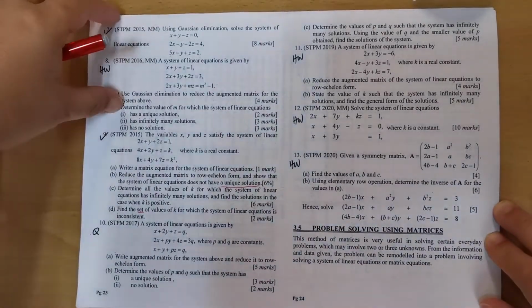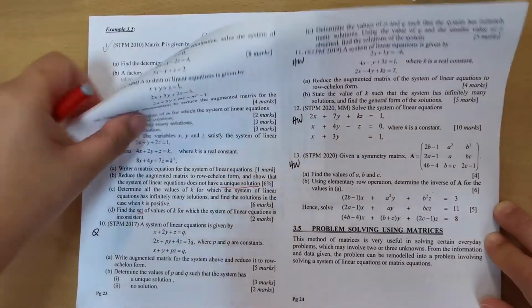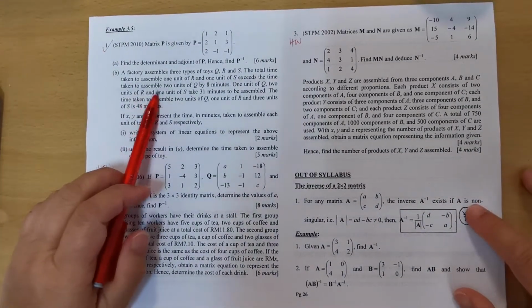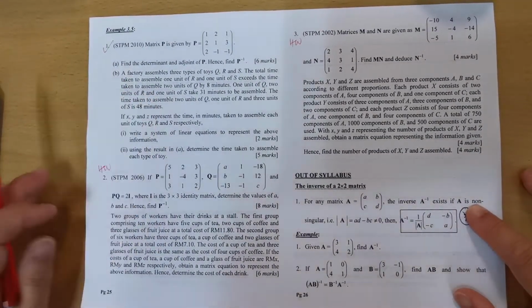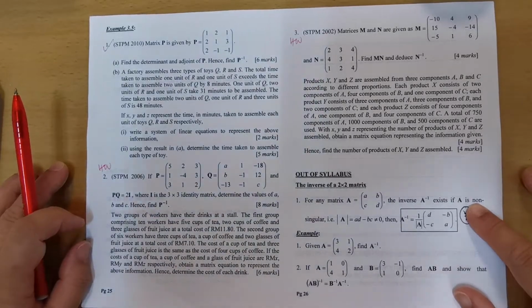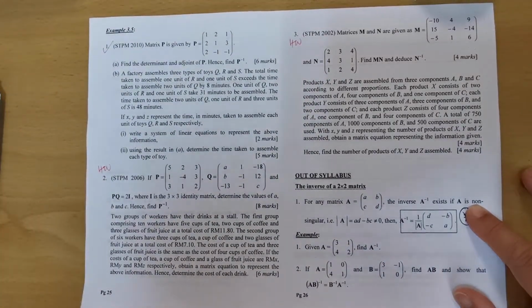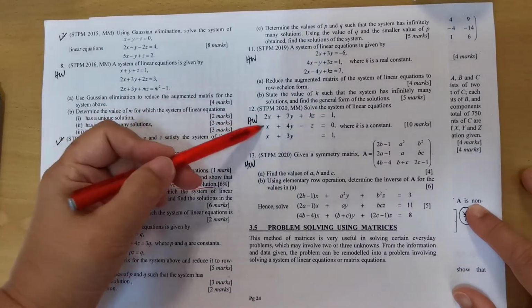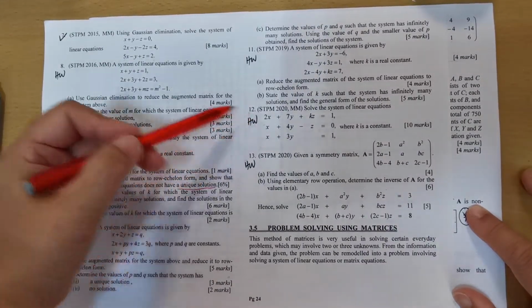So for this part, the question will be given to you in a problem form like this. You have to form your own matrix, or you have to form your own system of linear equations.